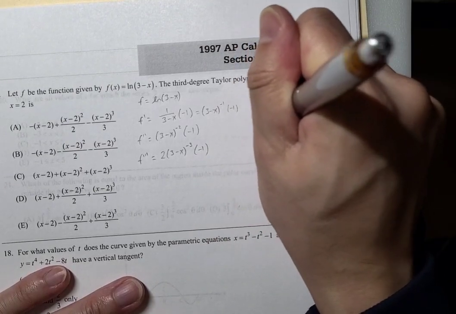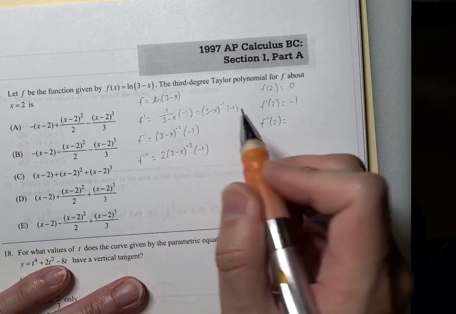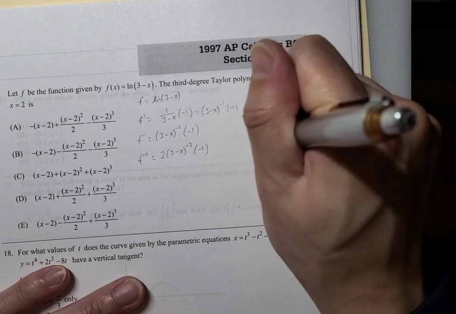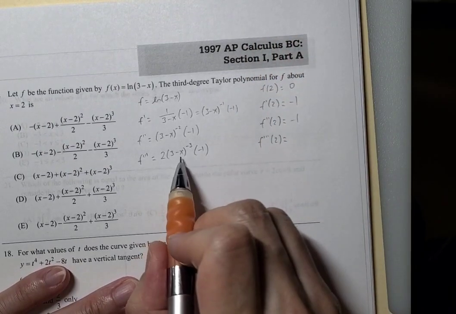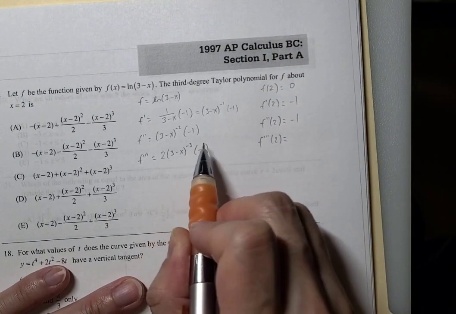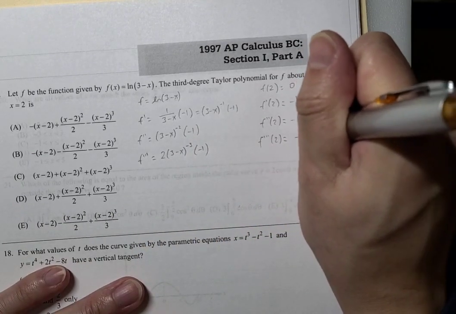F double prime of 2 is, plug in 2 here, that's 1 to negative 2, which again is just 1, so negative 1. Now f triple prime of 2 is, plug in 2 here, that's 1 to negative 3, which is 1, and then we have minus 1 times 2, that is negative 2.